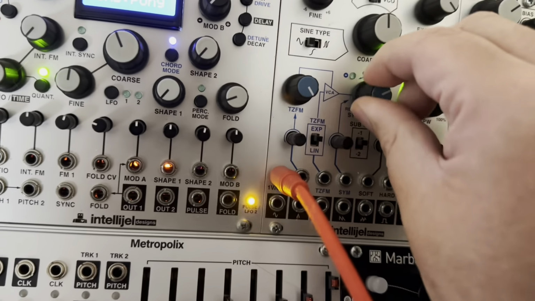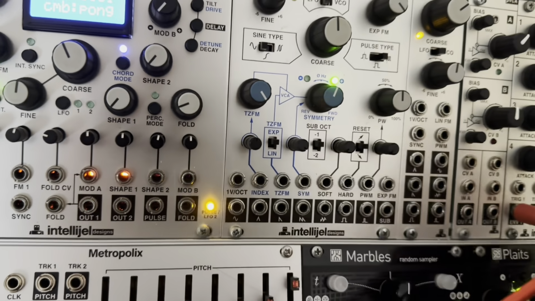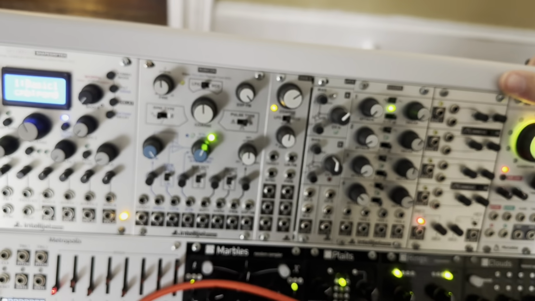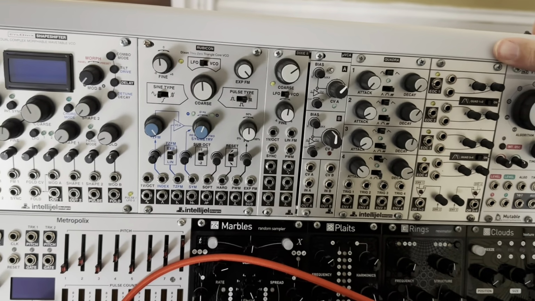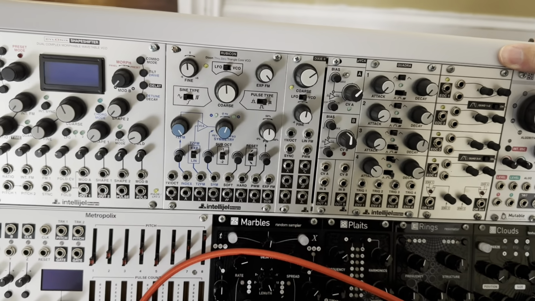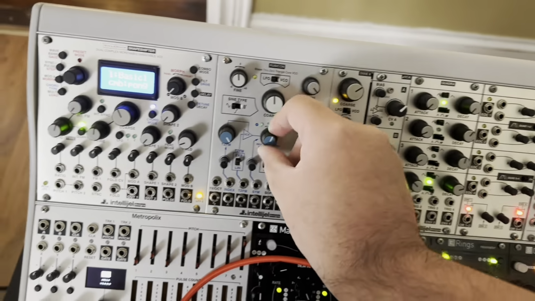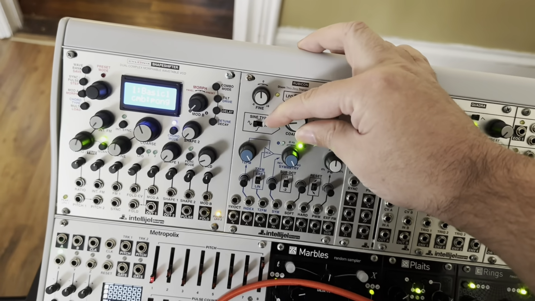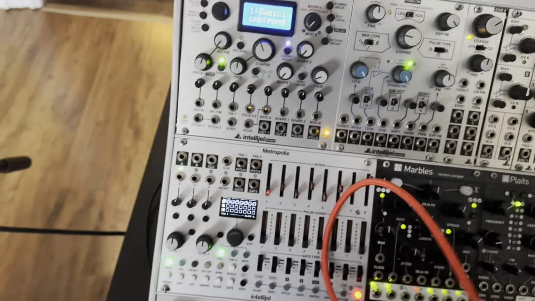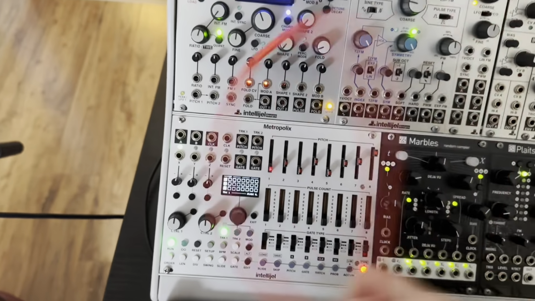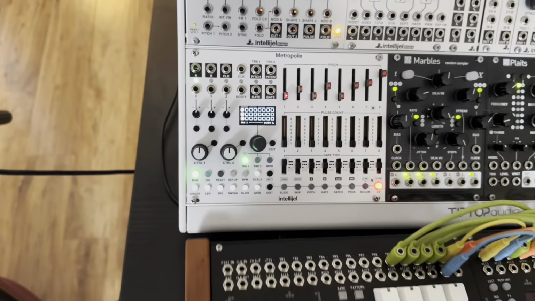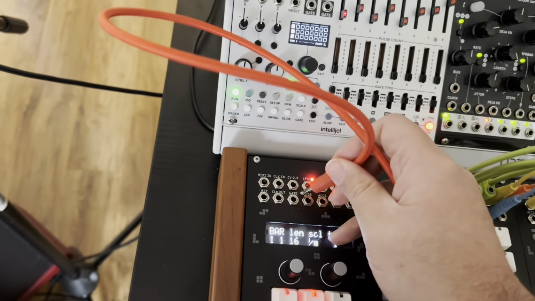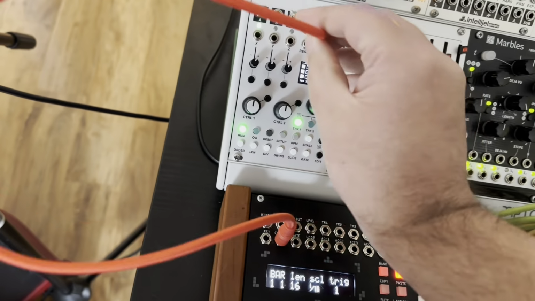So it doesn't always work. Sometimes if I shut the case off and turn it back on, it will work, but it's kind of random. Yeah, now it's not working at all. Let me send a sequence to it.